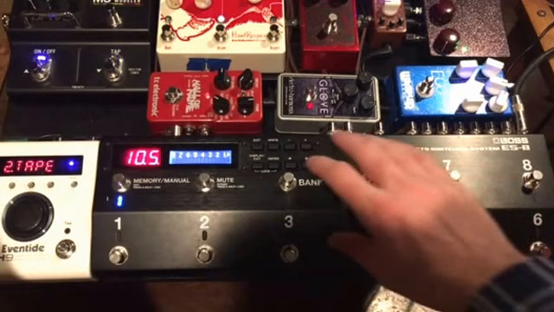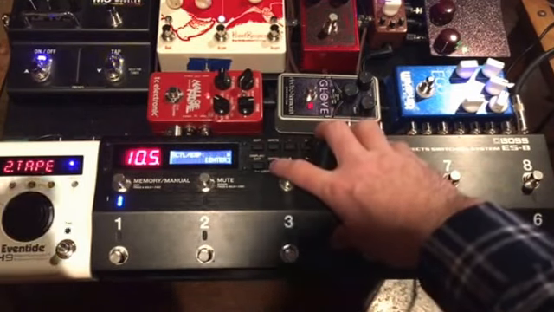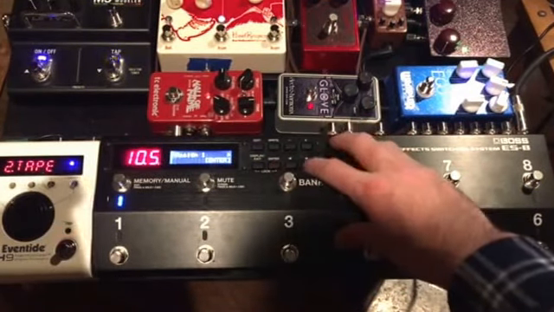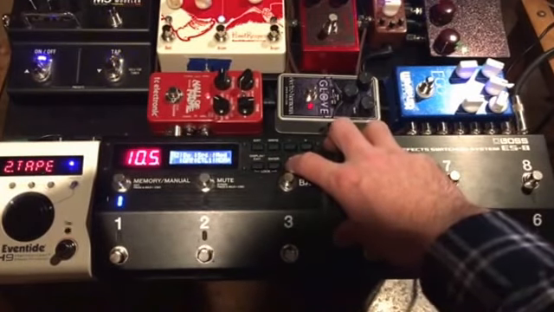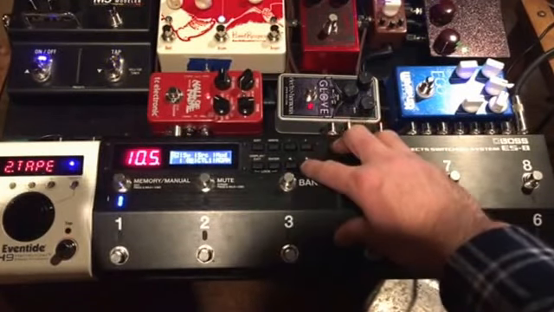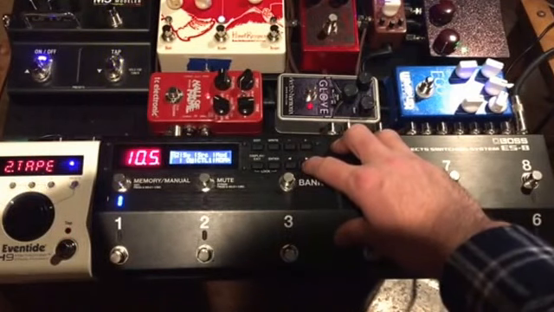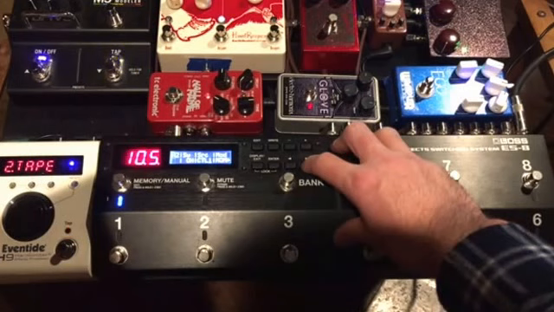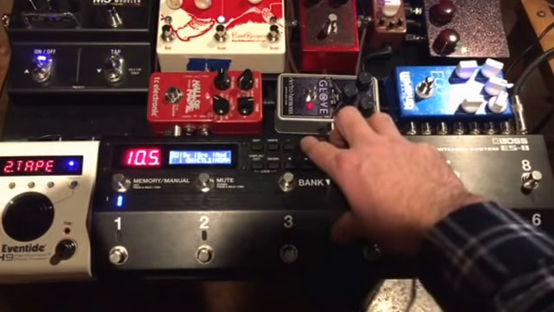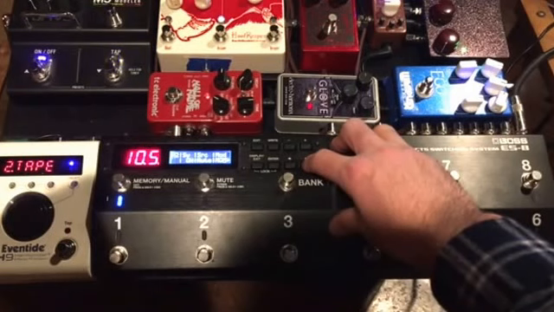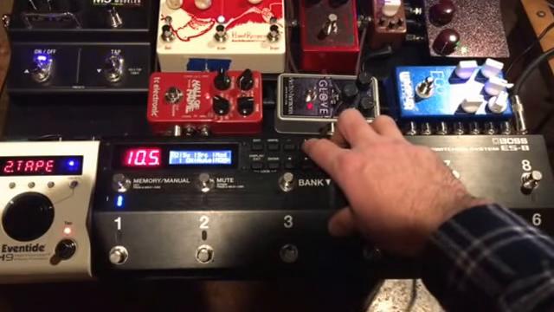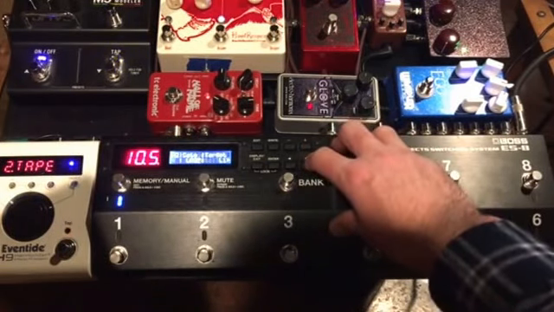Okay, so assign number 2, we are going to go to switch, on. The source, once again, is going to be mute. Okay, the mod, I think I'm going to have that on toggle.